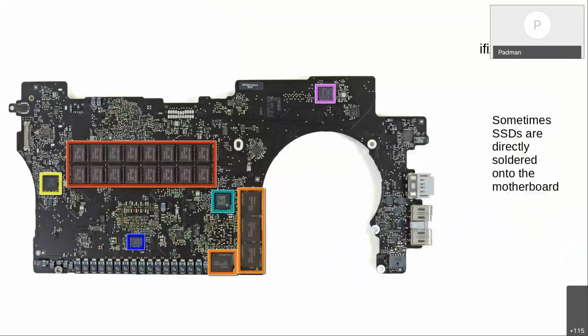Of late, in many laptops, ultrabooks and things like that, there is no separate solid state disk. The solid state drive itself is soldered onto the motherboard. Okay, by which you can achieve a very thin laptop. If you are looking at very thin laptops like the MacBook Air or things like that, usually the solid state drive is soldered directly onto the motherboard so that this will save space.